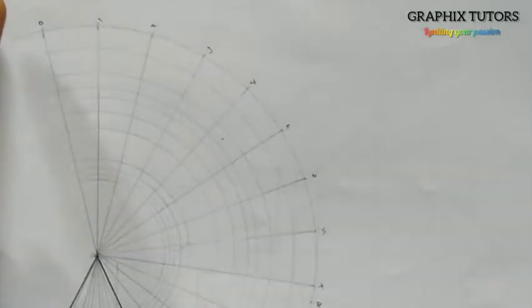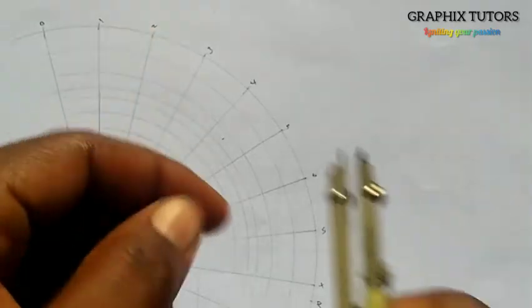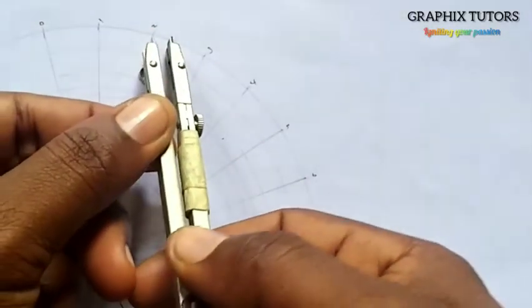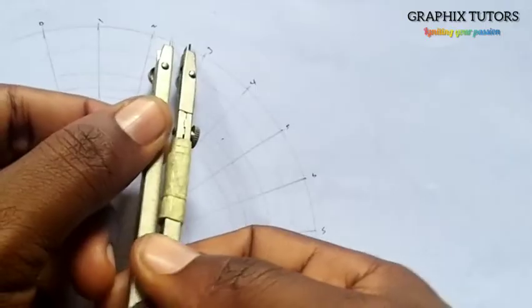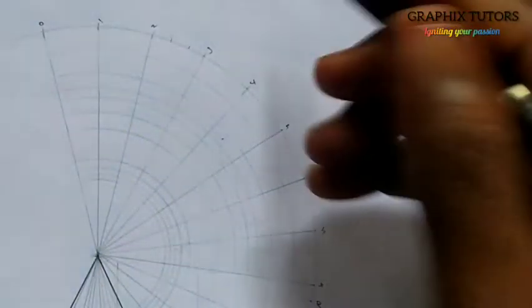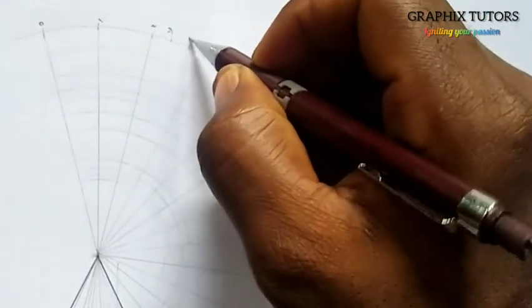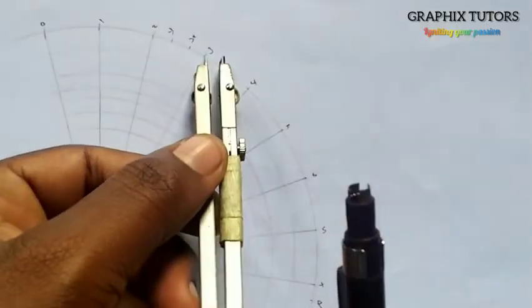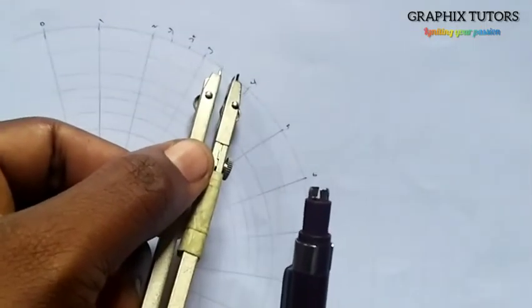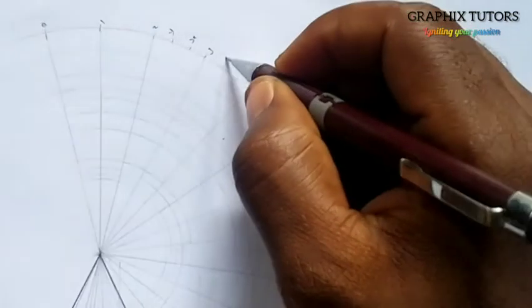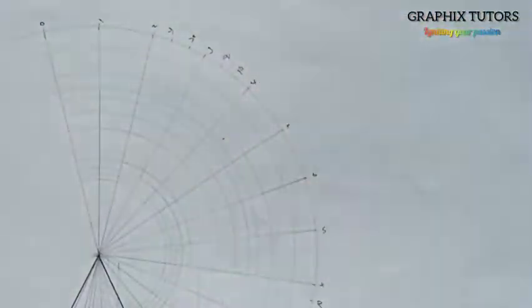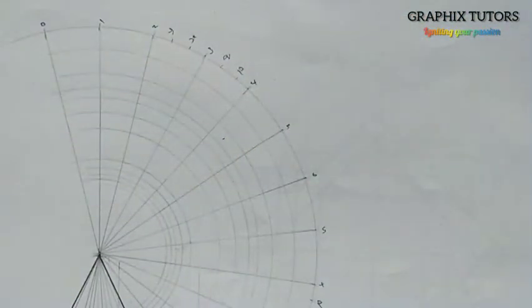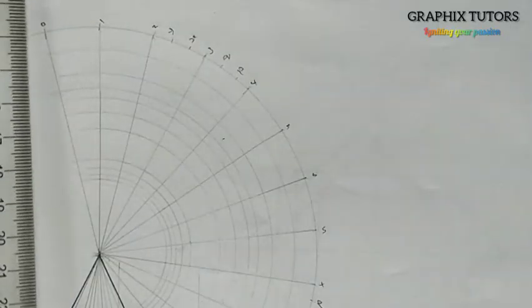So I'll come up here. This is 0, 1, 2. After 2, I'm having Y and X. So this is my Y and X. Then after 3, I'm having Q and P. So this is Q and this is what? P. So I'll radiate all those points also to the center.